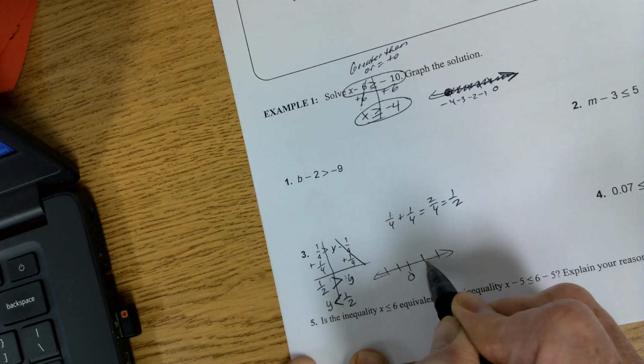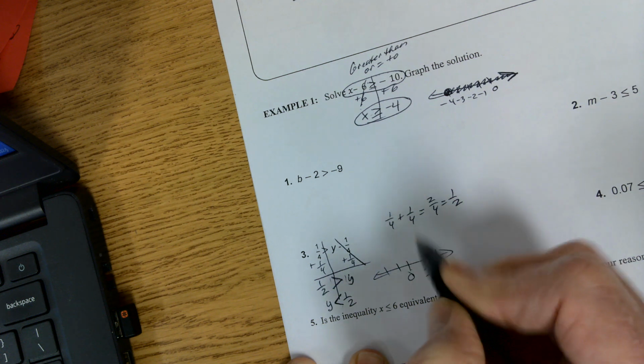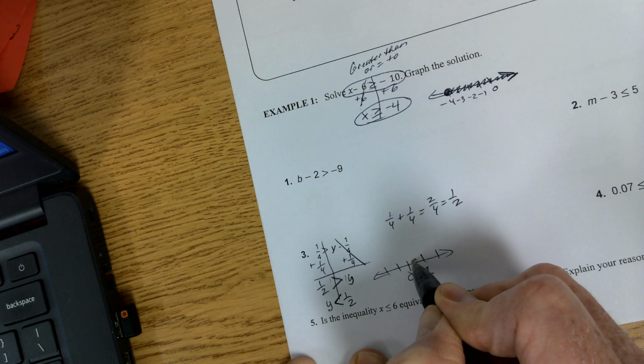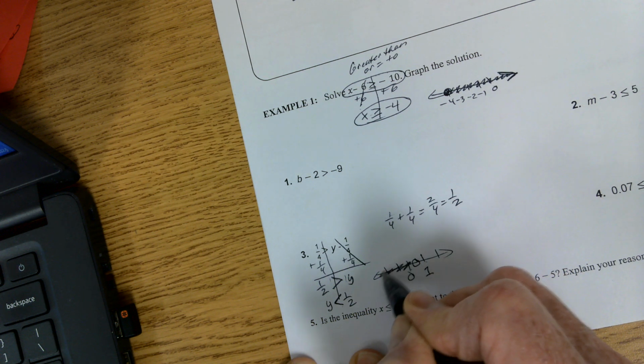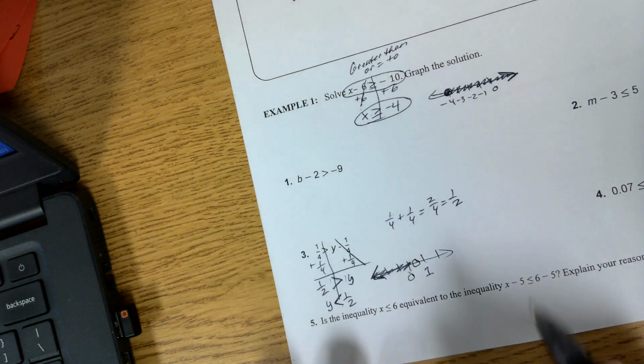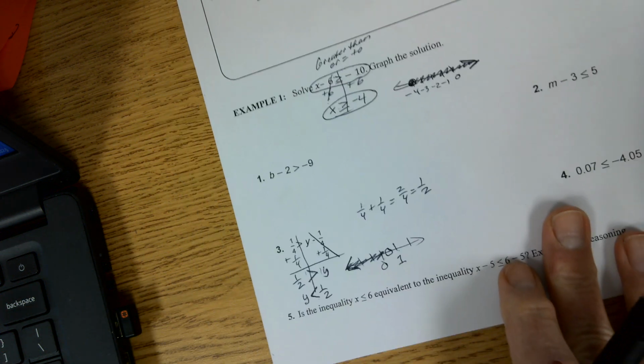1/2 is between 0 and 1. So it's going to be right here, and it's an open circle. It's not equal to it, it's open. Okay, you guys try this. And then answer this question down at the bottom, too. See what you can do.